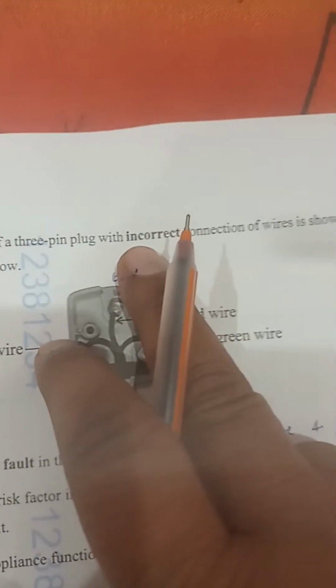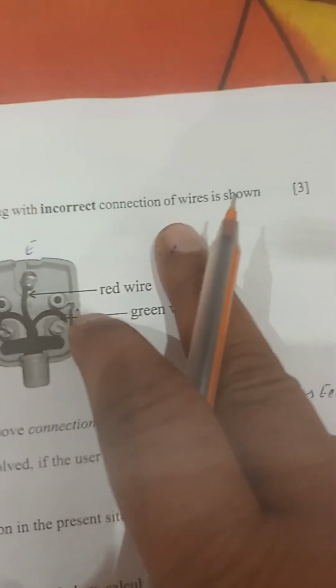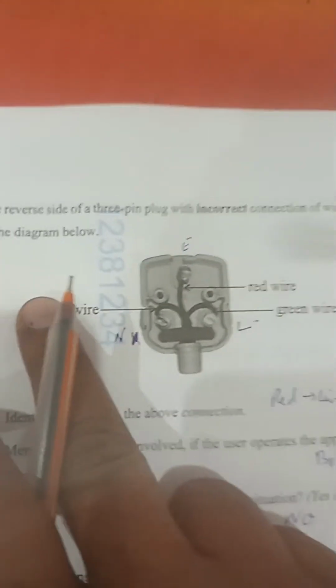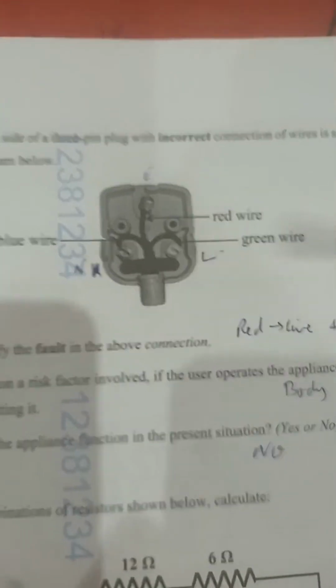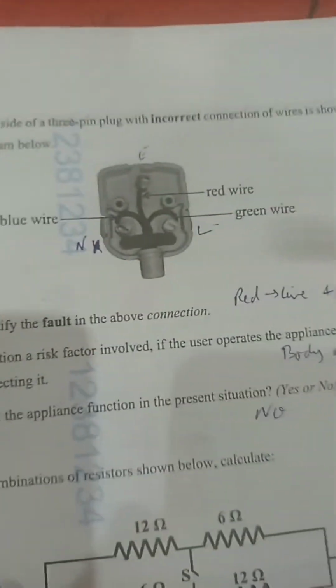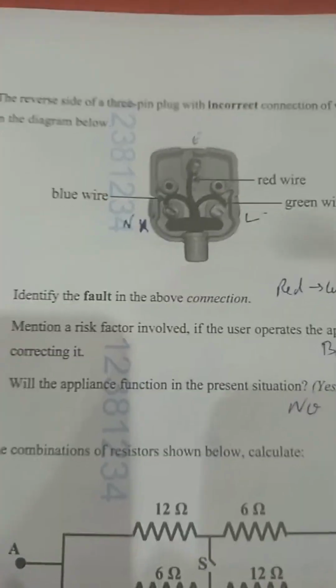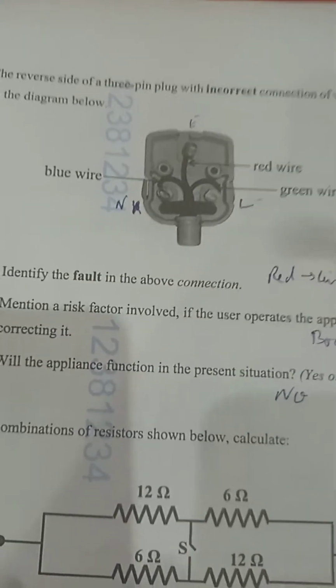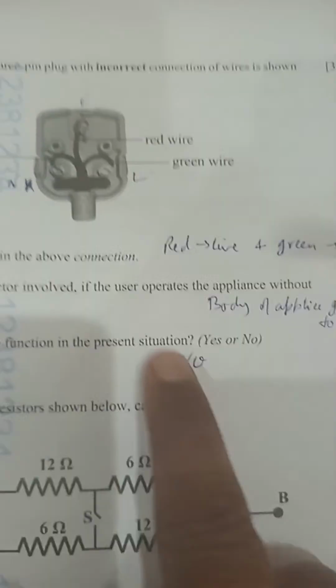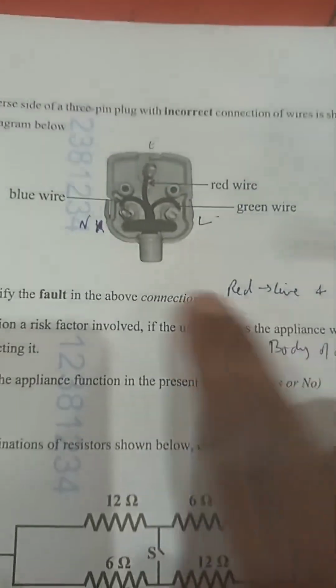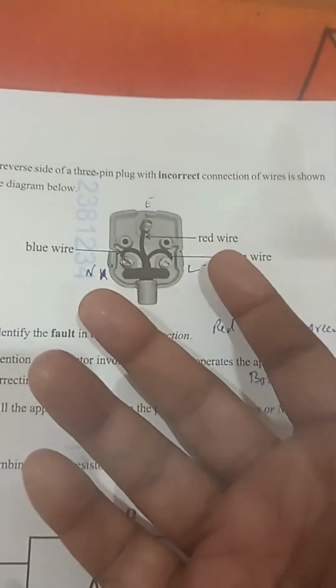Now the second part. The reverse side of the 3-pin plug with incorrect connection of wire is shown in the diagram below. What we have to do is identify the fault in the above connection.